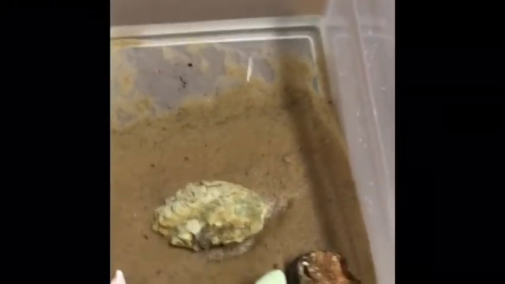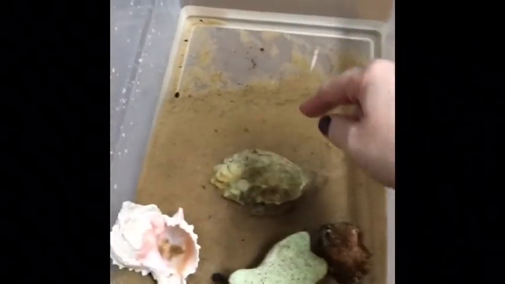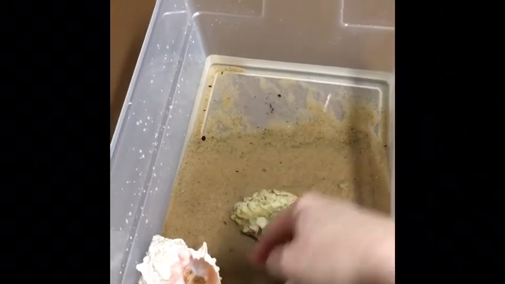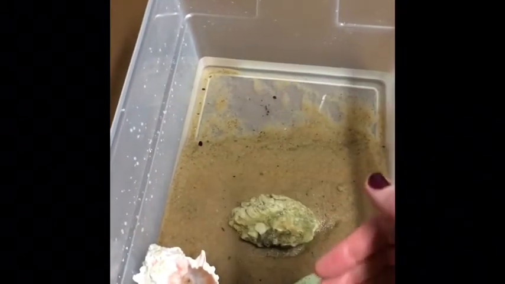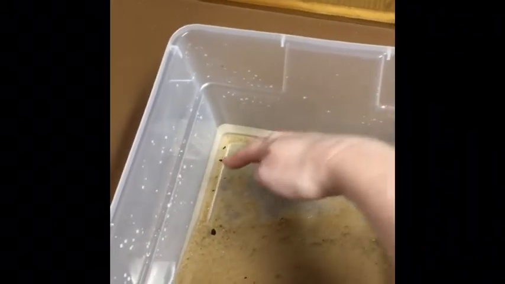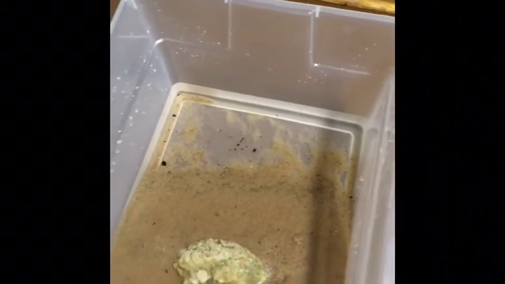So what we're going to do is create some gentle waves on this beach, in this water, and we're going to watch what happens to the sand erosion. Now you're going to notice that there's not a lot of sand down here in this end right now. Pay attention to that. So I'm just going to create some gentle waves and we'll see what happens.